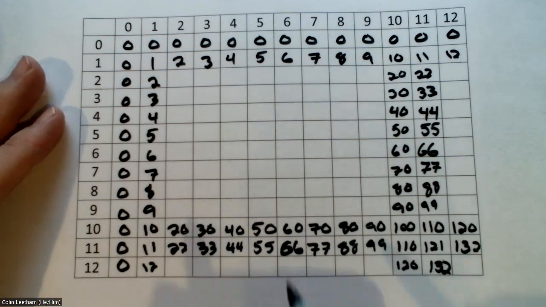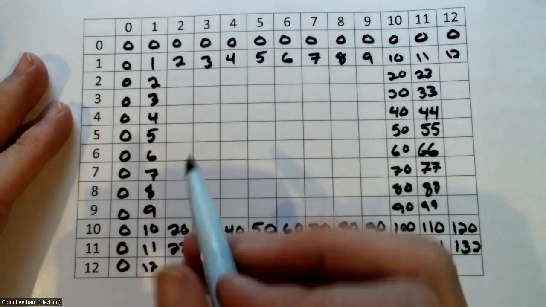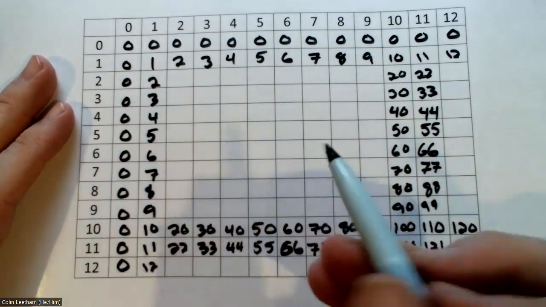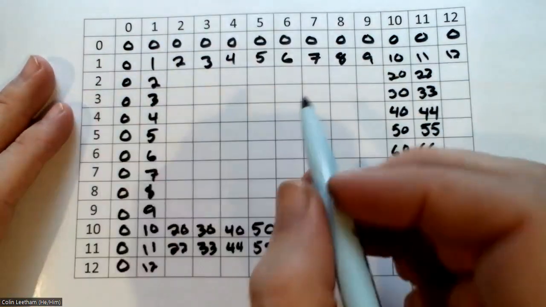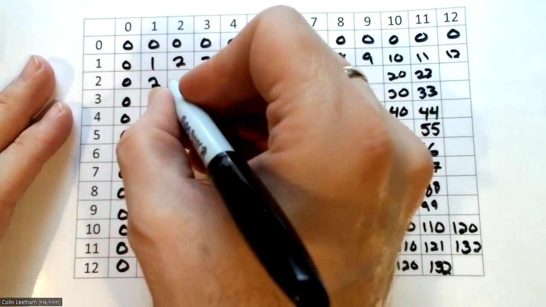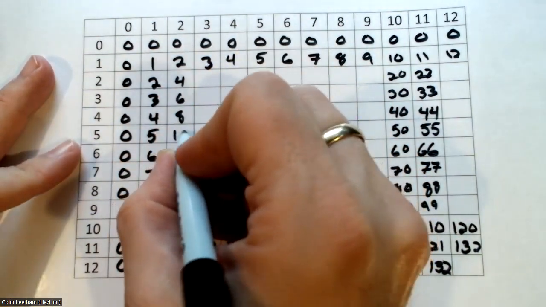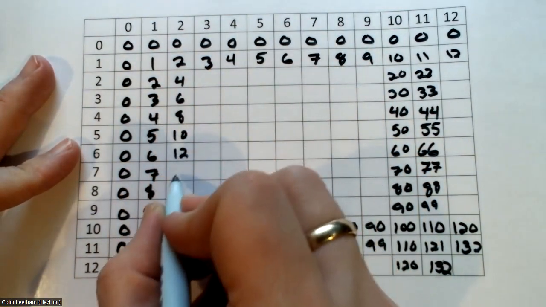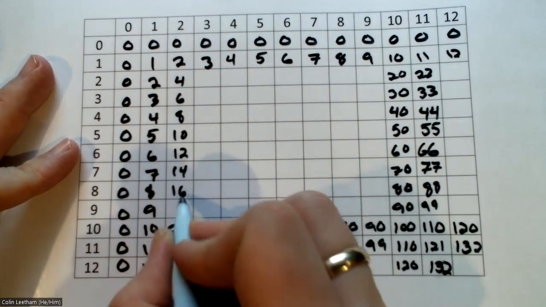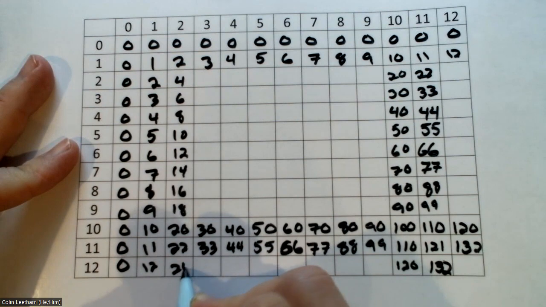Then let's take a look at things like our twos. Twos, it's fairly easy to just count by 2. And I hope twos are pretty easy to memorize. So 2, of course, we got 2, 4, 6, 8, 10, 12, 14, 16, 18, 20, 22, 24.